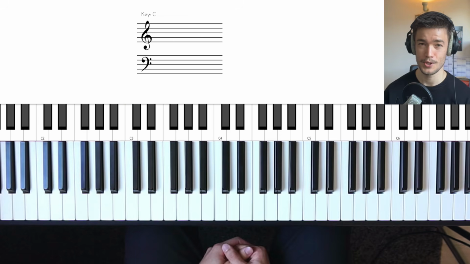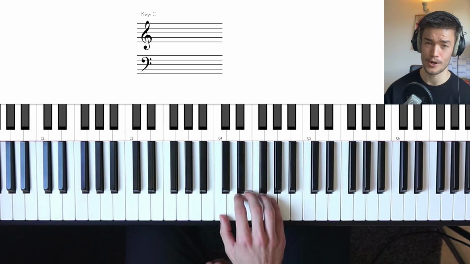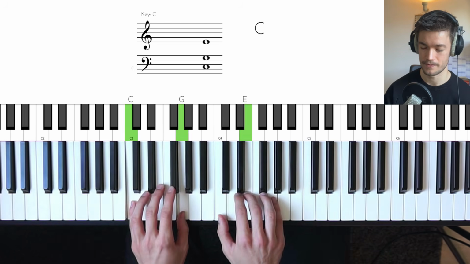Now for our last step, you can start to add more inversions in the right hand. So far we've been sticking to only root position chords, but now let's expand our option.